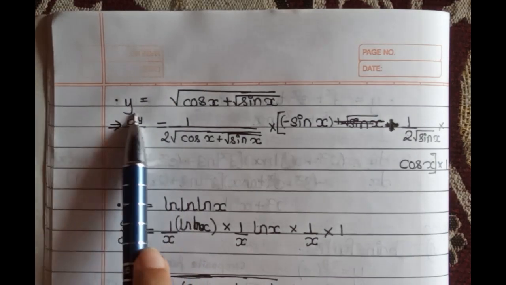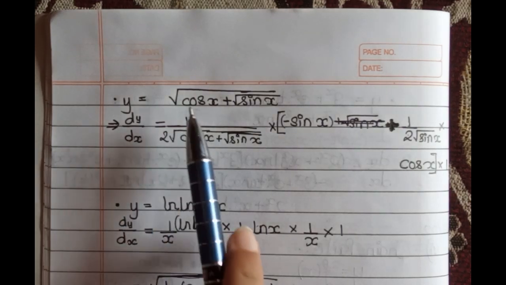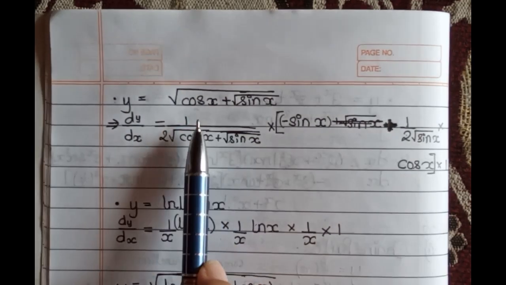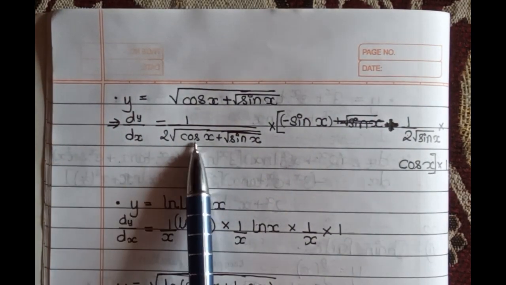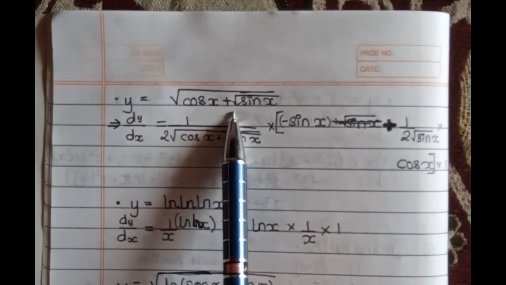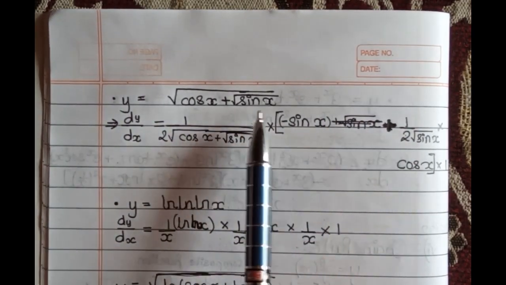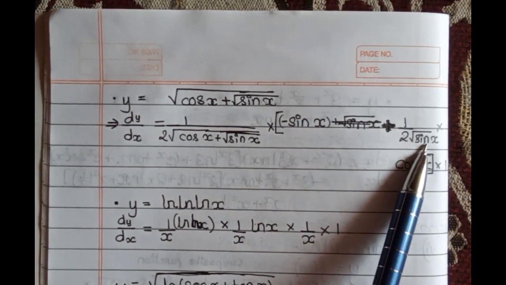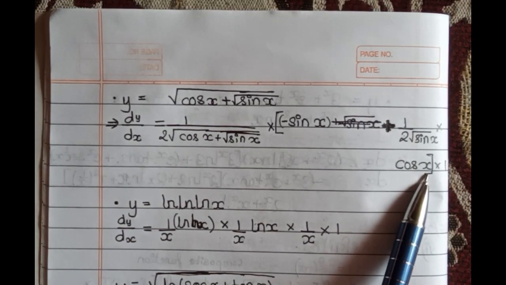What if we are given y is equal to under root cos x plus under root sin x? Treat this whole as x or something, then the differentiation of under root x is 1 upon 2 root x. So it will be 1 upon 2 root cos x plus under root sin x. Now differentiate the inner. So cos x differentiation will be minus sin x, plus under root sin x differentiation will be 1 upon 2 root sin x. Then sin x differentiation will be cos x, and don't forget the x differentiation, which is 1.